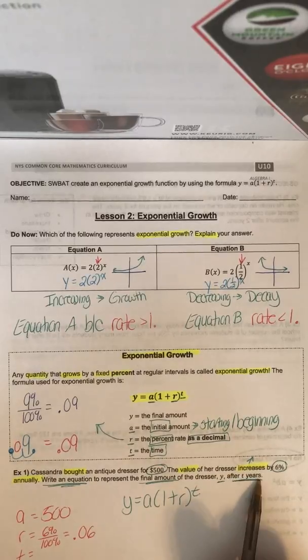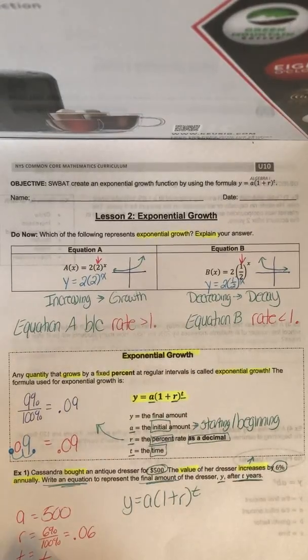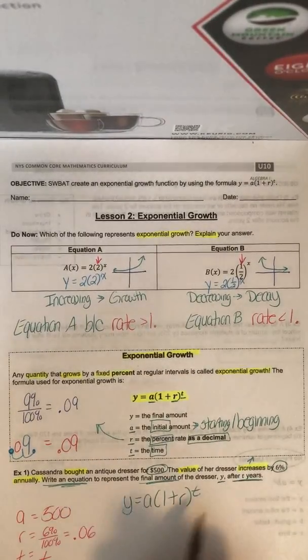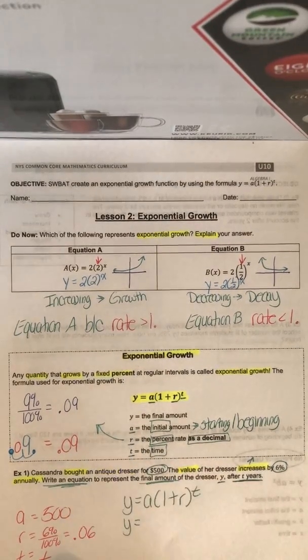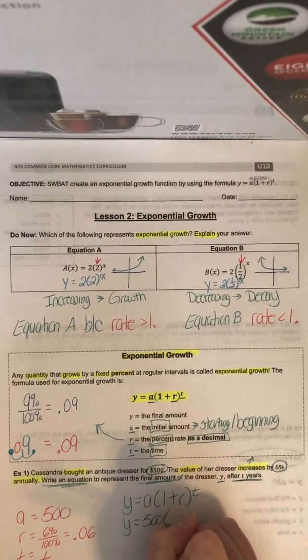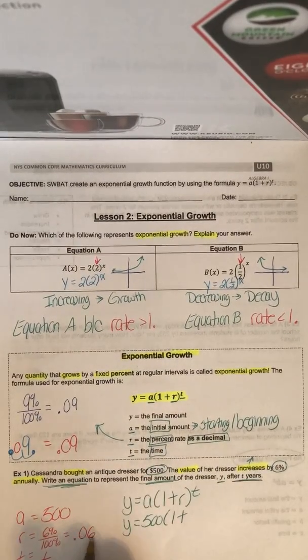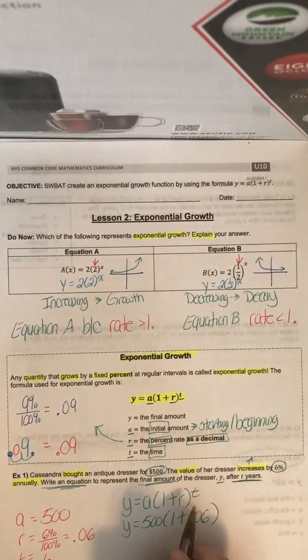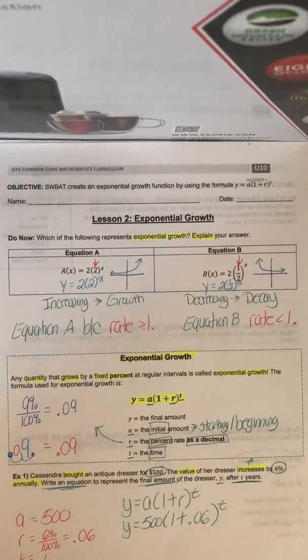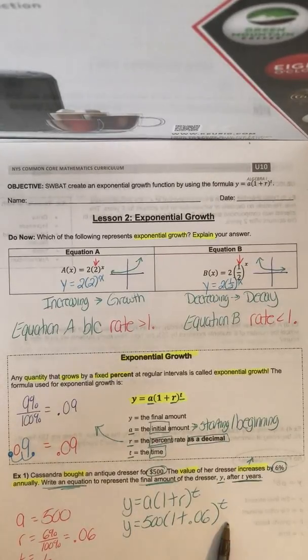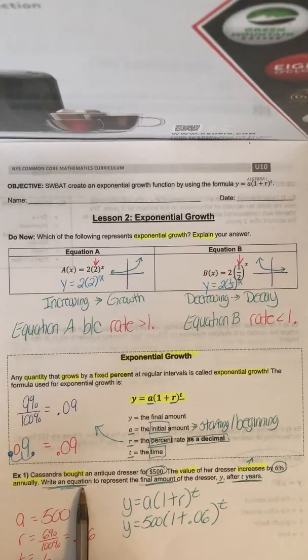It doesn't say after 5 years, after 10 years. It says after T. So I know that the time is literally just going to be T. Now I'm going to go back in and plug all those values into my equation. So I know A is 500. I know that R is 0.06. And I know that T is actually just going to be T because there's no time. It doesn't say how many years. And I'm going to call it a day because the question says write an equation, and that's what I did. It doesn't say solve. It says write an equation, so I'm done.